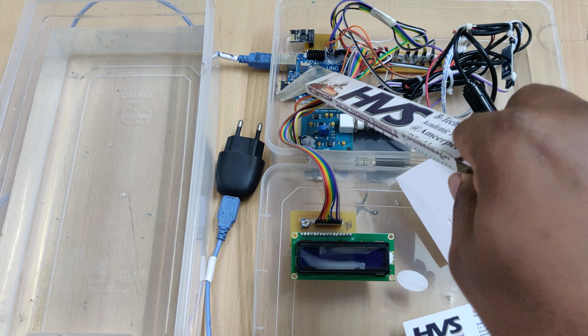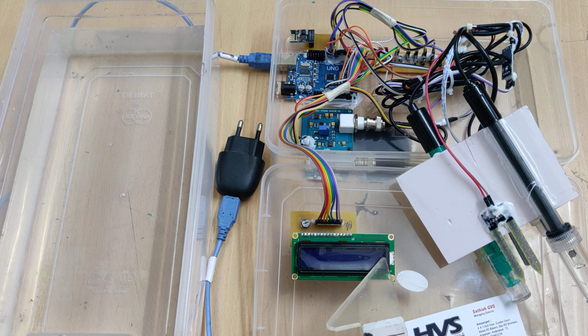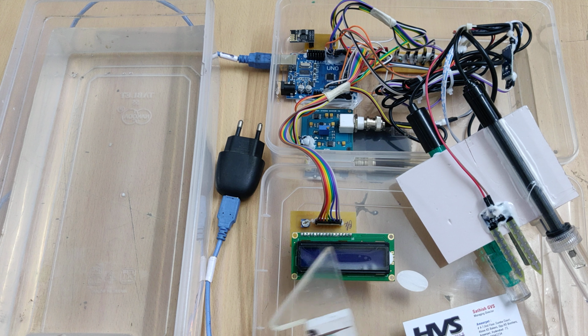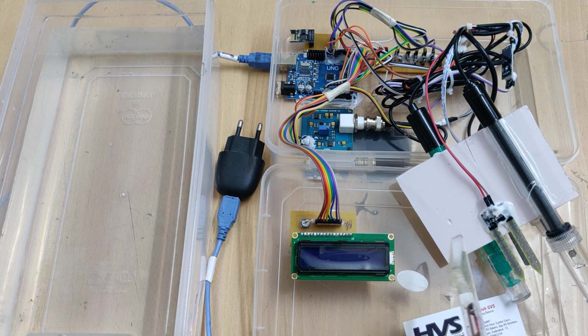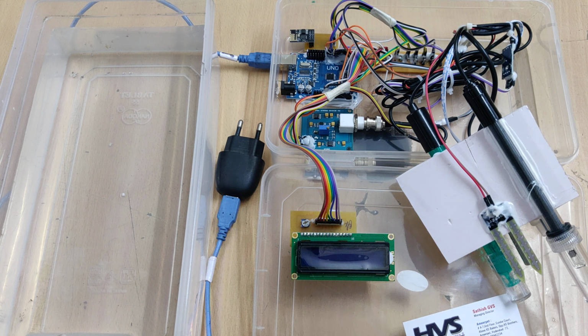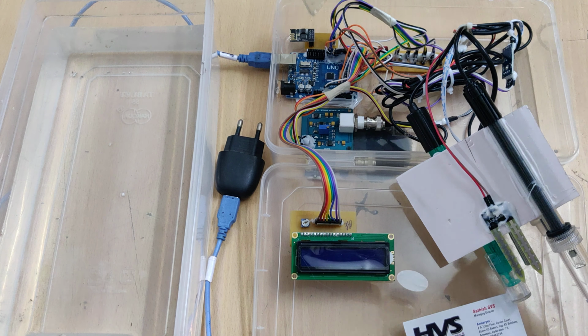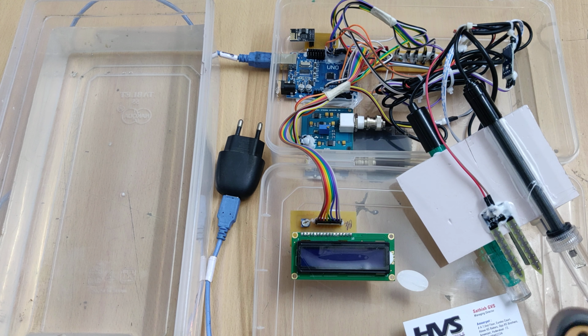From here, we are going to display the respective values on the 16x2 LCD screen. For every 1 second it will be displaying the values. Initially pH and temperature, and on the next screen the remaining values will be displayed. And then the data will be uploaded to the ThingSpeak cloud platform with the help of a Wi-Fi module. Here we are using the ESP8266 module. So all are interfaced to the Arduino Uno board.